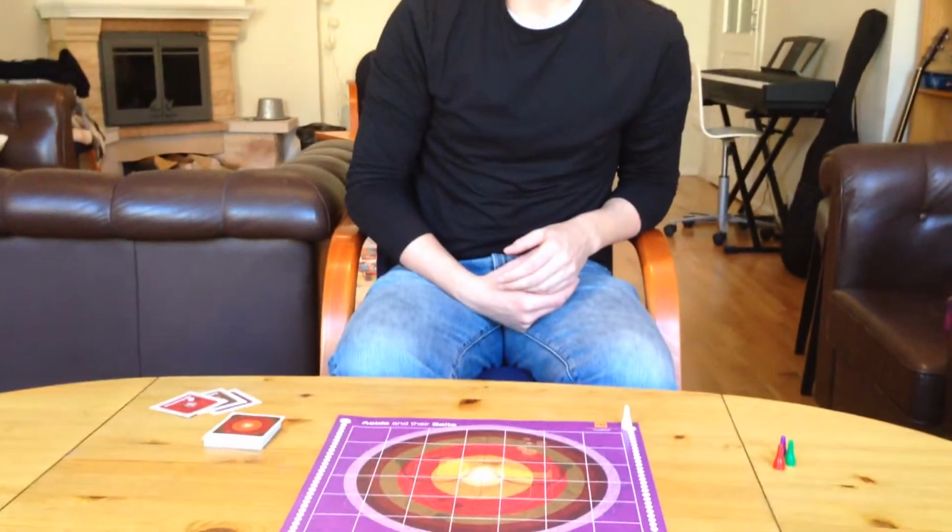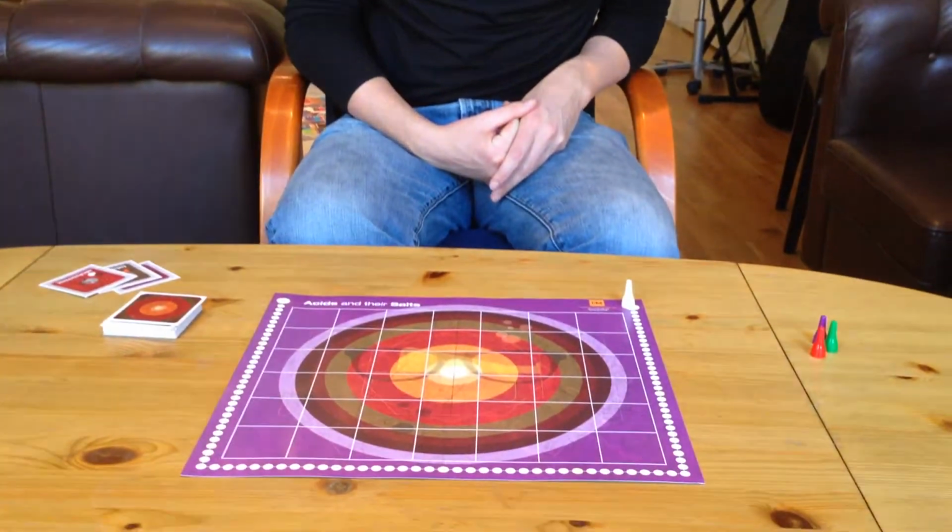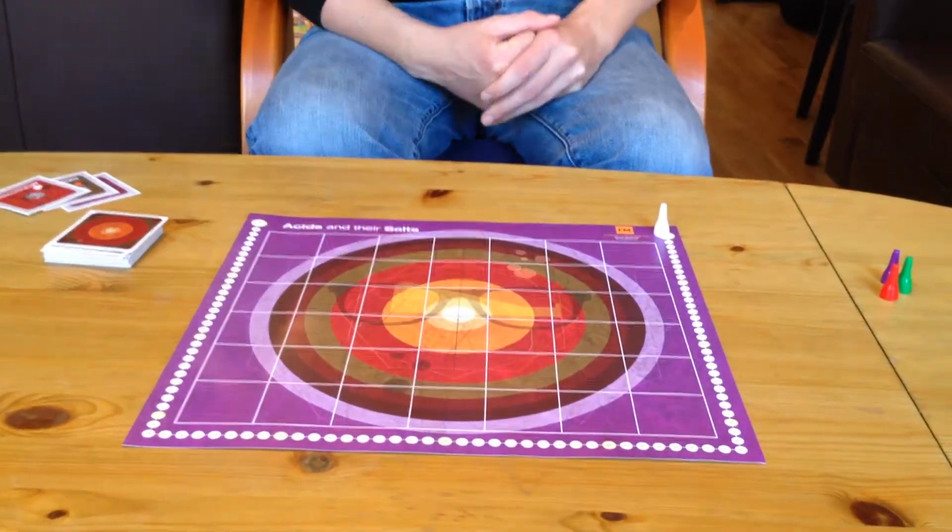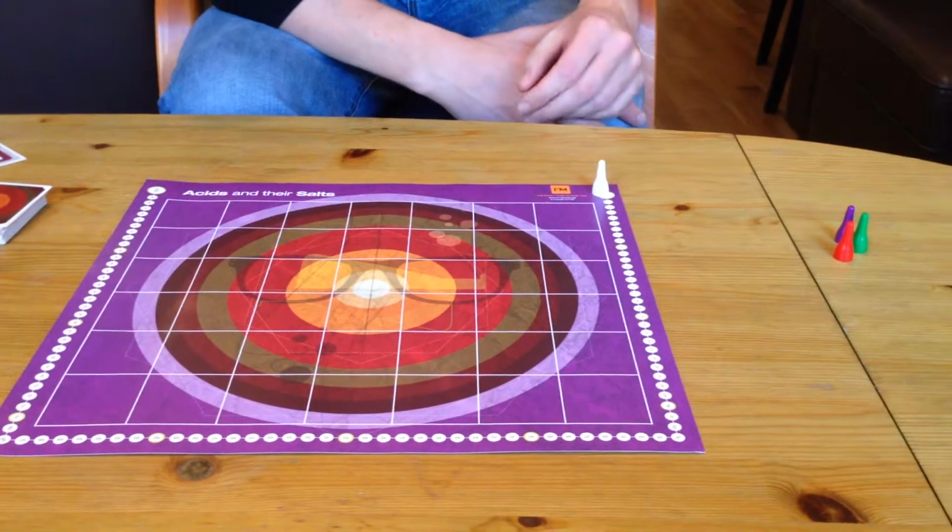This game is called Acids and their Salts. This is a fun way for students to learn about acids and their salts and the derivatives and how they work together, and to form different combinations of them. You can see we have the game board. This can be played by 2 to 8 players, and it should take approximately 30 to 45 minutes to complete, or however much time you have.